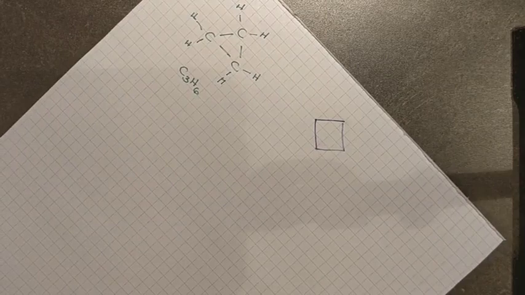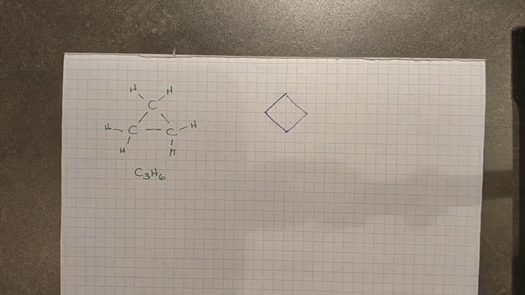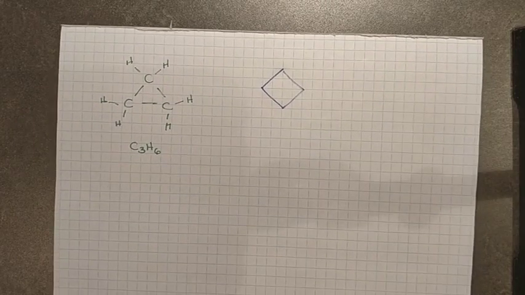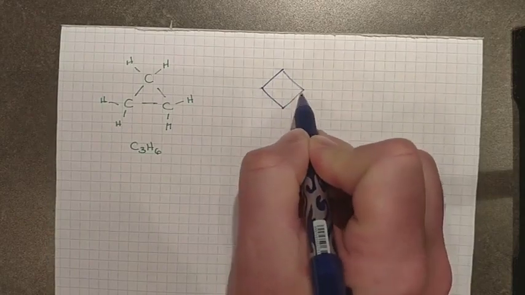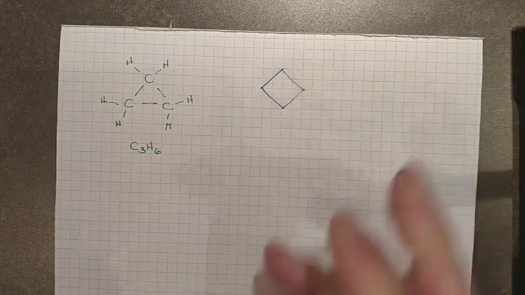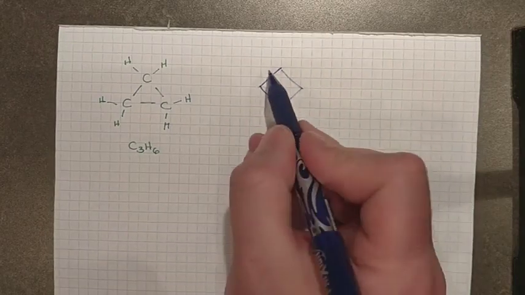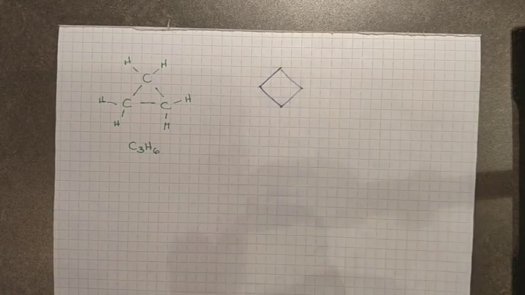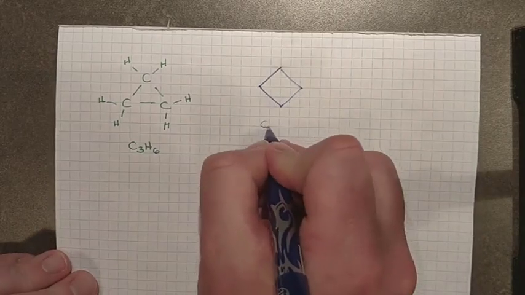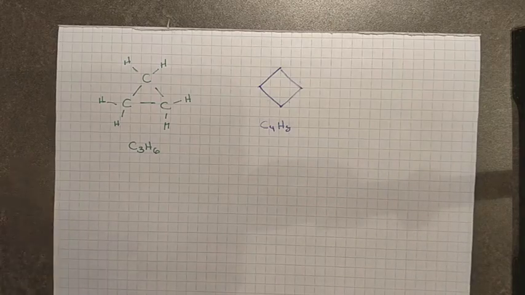That would also work. But remember that each zig and zag or terminus in the line angle formula gives us one of our carbons. So there's 1, 2, 3, 4, and the bond to close the loop. We don't draw our hydrogens here, but we would assume saturation because we see the single bonds. And so there'd be 2 hydrogens for each one. We would end up with C4H8 for our cyclobutane.